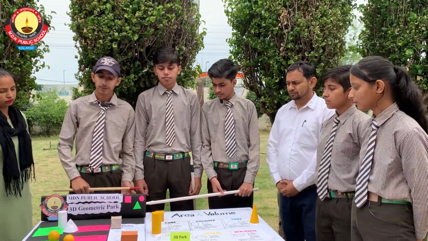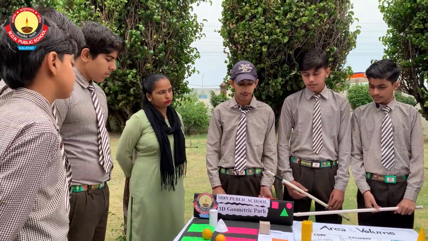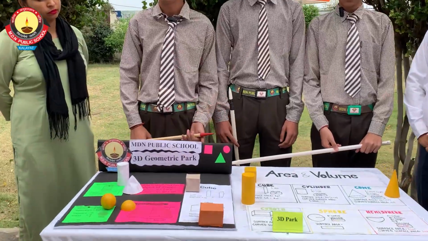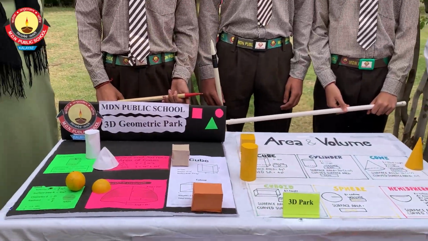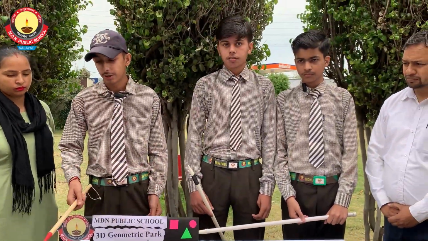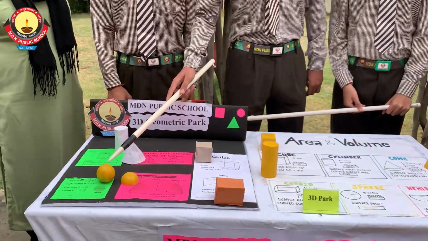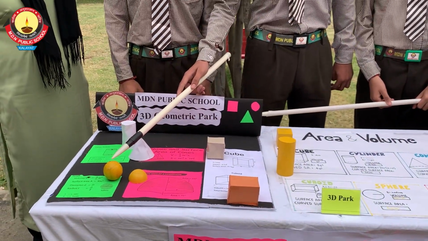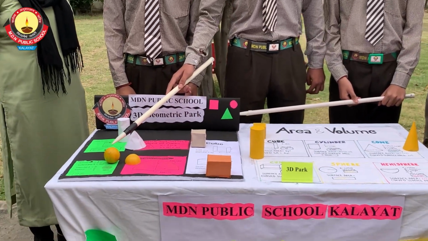Firstly, it is a cube. Its volume is a cube and total surface area is 6 into a square. A is a side of the cube. Now Sumit will explain about the sphere. This is a sphere. Its area is 4 pi r square. Its volume is 4 by 3 pi r cube.